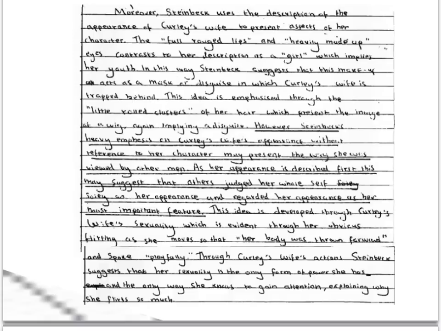So just a couple of examples of A-star responses. So we've got here, "Steinbeck uses the description of the appearance of Curly's wife to present aspects of her character." What I like about this is that this student is really thinking about purpose. "The full rouged lips and heavily made up eyes contrasts to her description as a girl, which implies her youth. In this way, Steinbeck suggests that this makeup acts as a mask or disguise in which Curly's wife is trapped behind." So I like this.